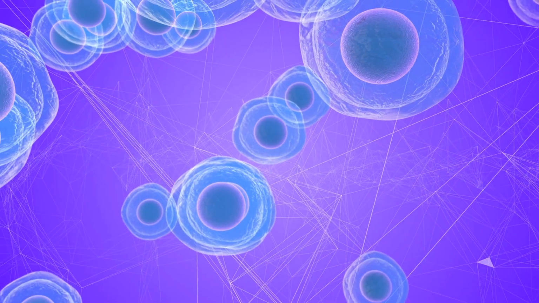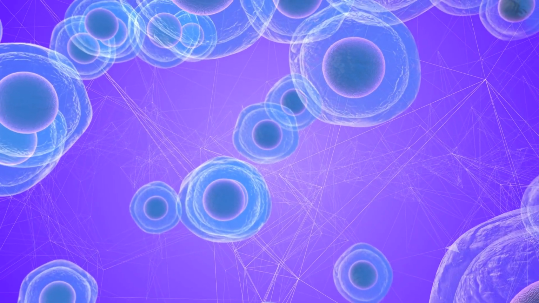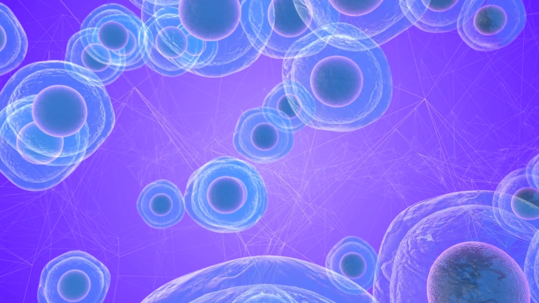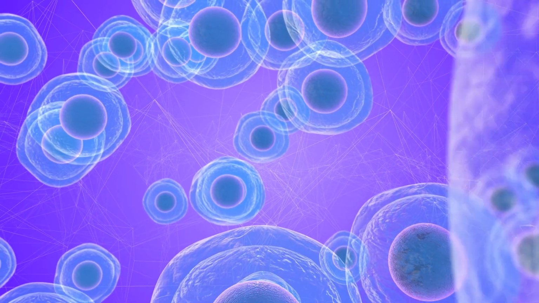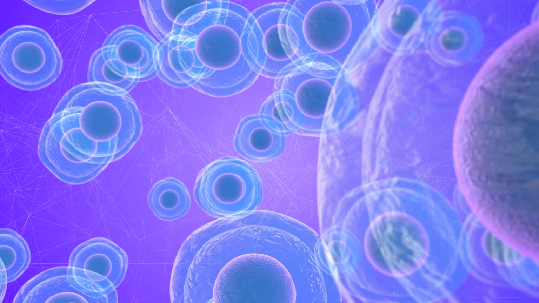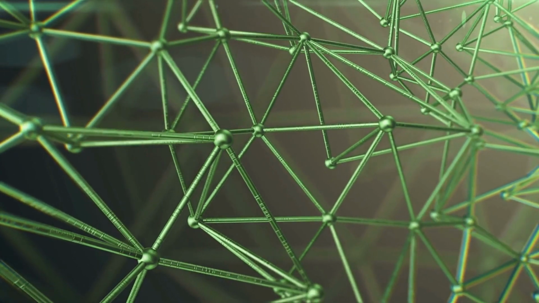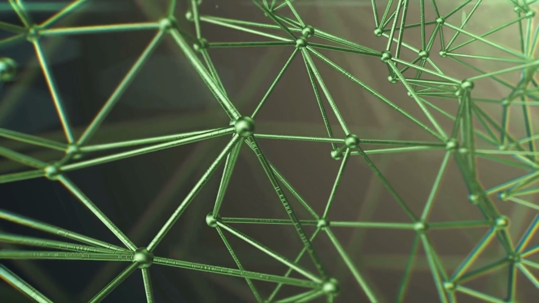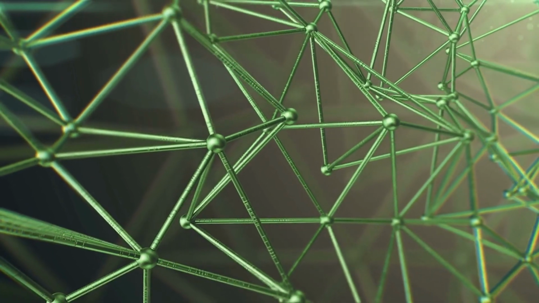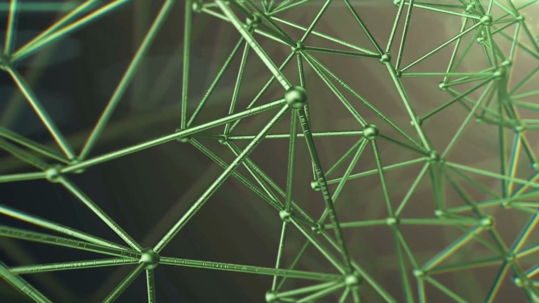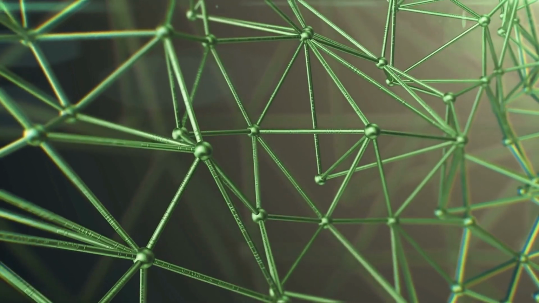Adoption. Despite its potential, the adoption of blockchain technology is still in its early stages, and it will take time for it to become widely adopted and integrated into various industries. Complexity. The technical complexity of blockchain technology can be a barrier to its adoption, especially for individuals and businesses who may not have the technical expertise to implement and manage blockchain solutions.